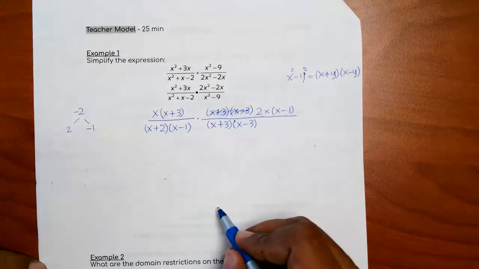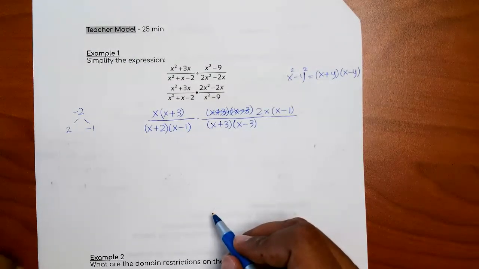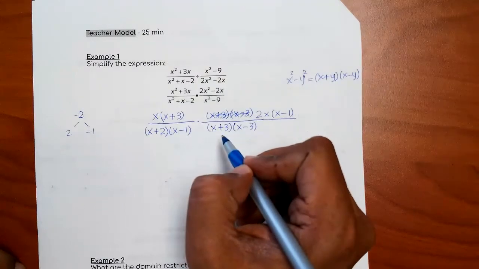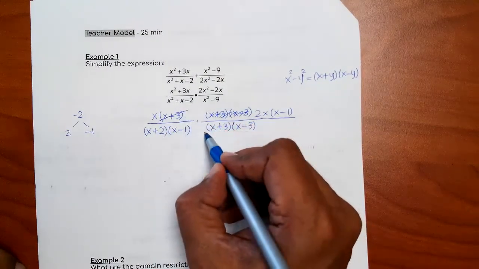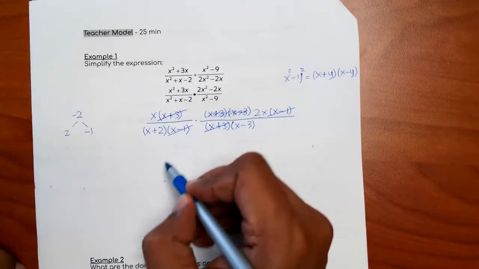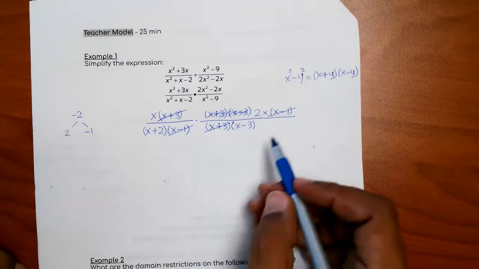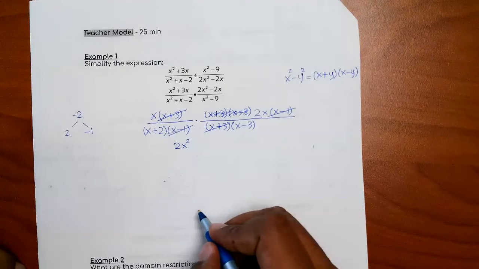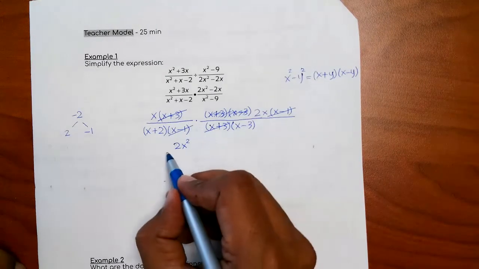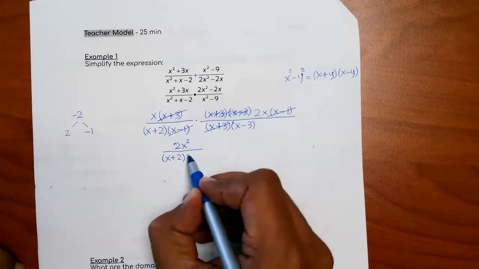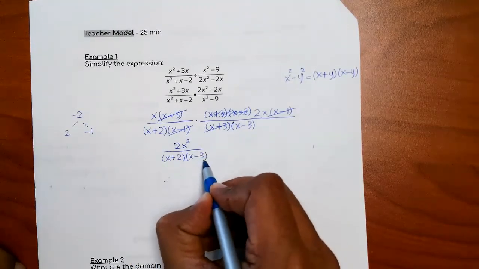So now we have changed all the expressions into factored form. And then we see that we have x plus 3 here and we have x plus 3 here. So x plus 3 cancels. We have x negative 1 and x negative 1, so they also cancel. And then we have 2x times x, which is 2x squared. And we have x plus 2 times x negative 3. So x plus 2 times x negative 3.